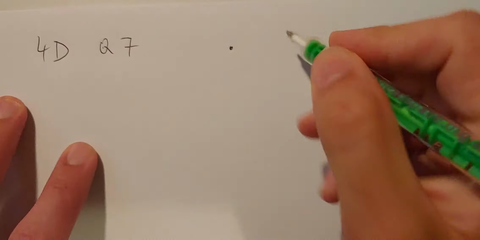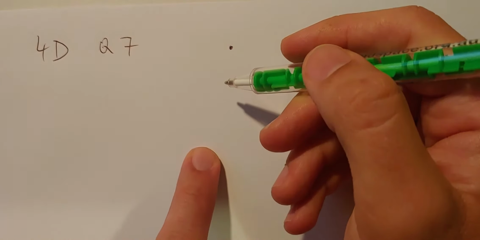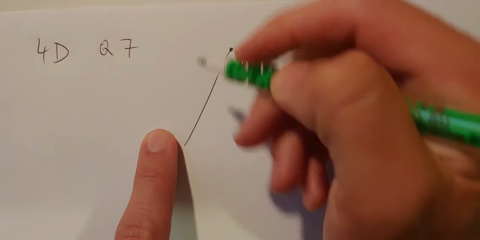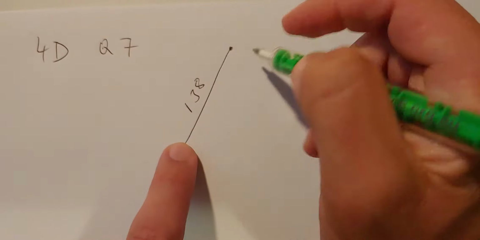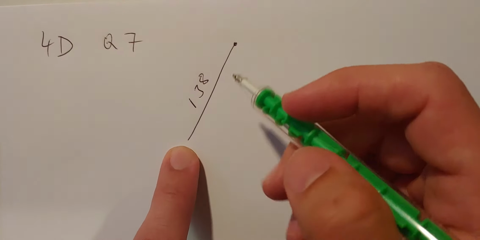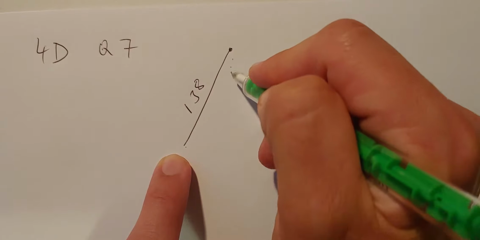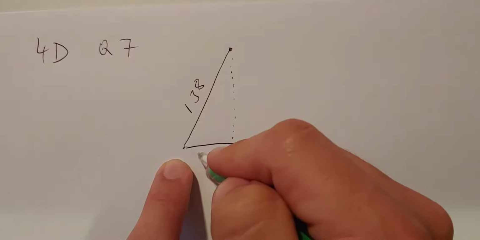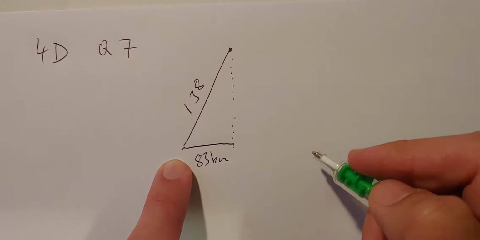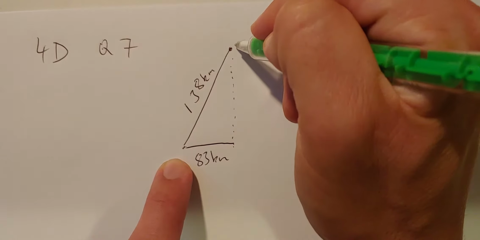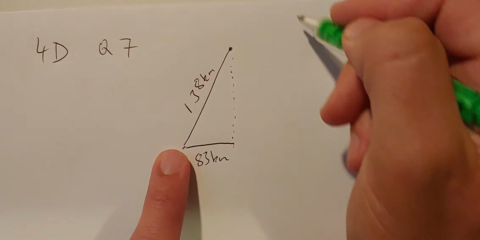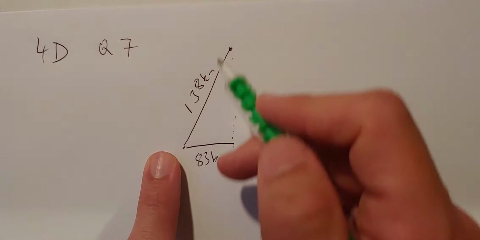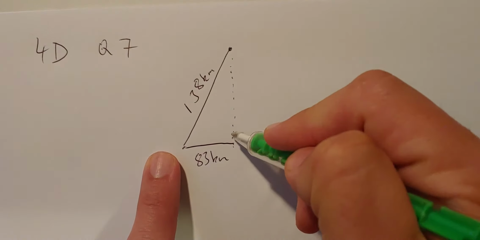So we're starting off here and it's going south-ish, but it ends up being 83 kilometers west. So I'm going to draw, this is its line, 138 kilometers. It's going 138 kilometers and it's gone from the original position to where it's headed, a distance of 83 kilometers west. Okay, so it's 138 kilometers in a straight line, but that straight line is a certain direction, true bearing, and it's ended up 83 kilometers west of its original position. And this is the triangle we get. Okay, it's a right angle triangle.